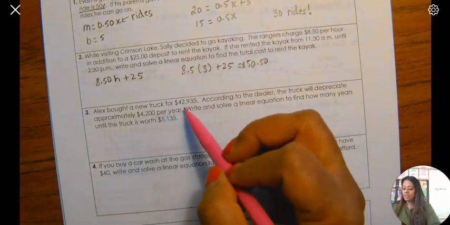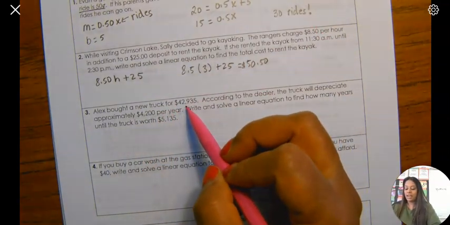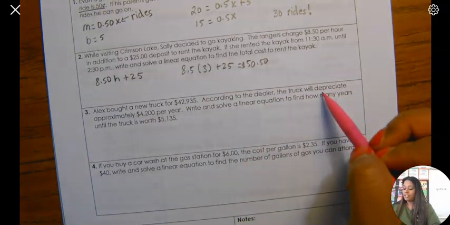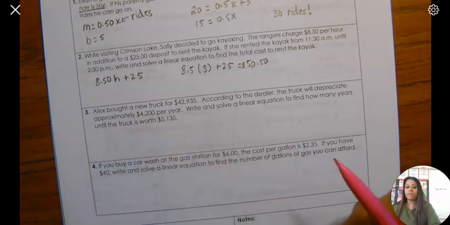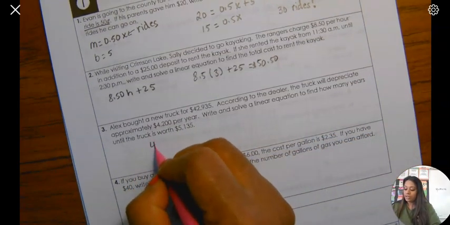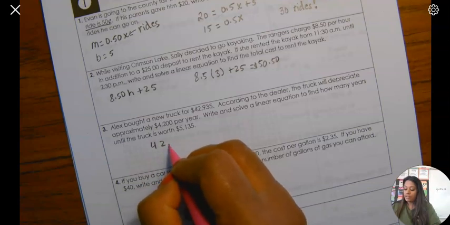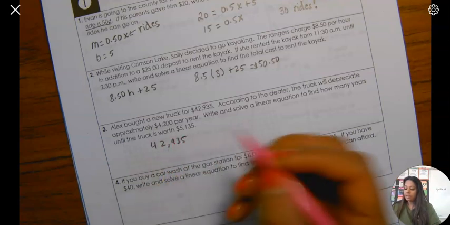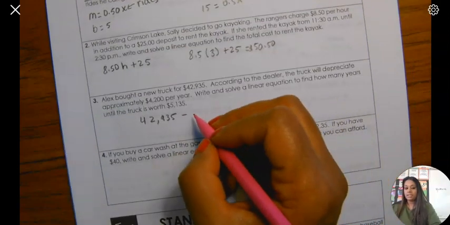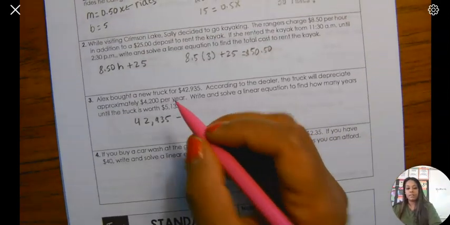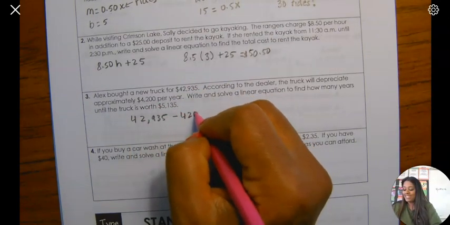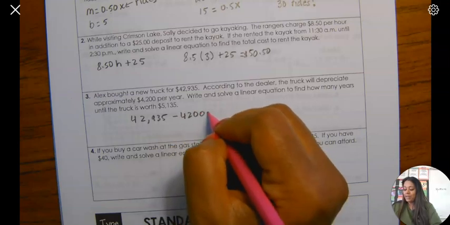Alex bought a new truck for $42,935. According to the dealer, the truck will depreciate approximately $4,200. So what this is saying is you bought this truck for $42,935, but every year it's going to depreciate, meaning the value of the car keeps going down by $4,200 per year.